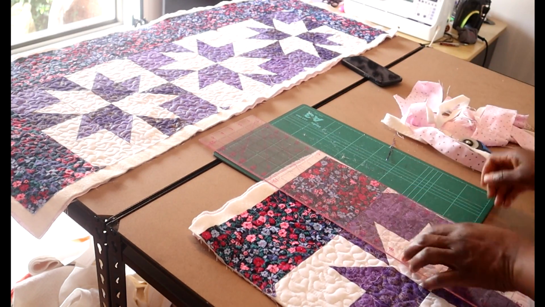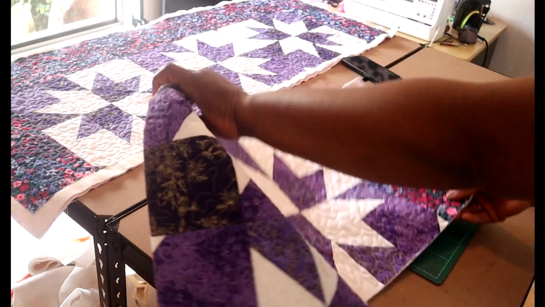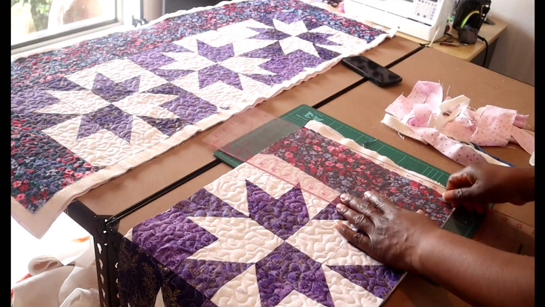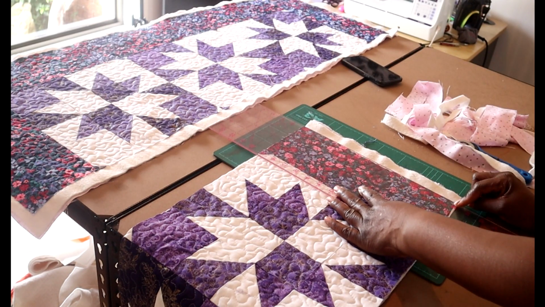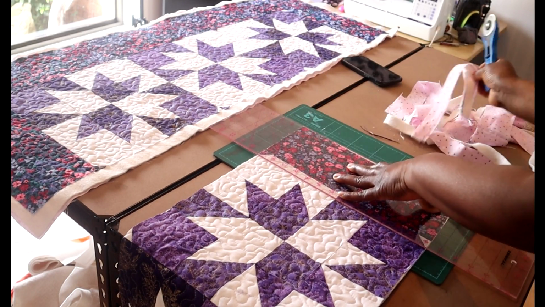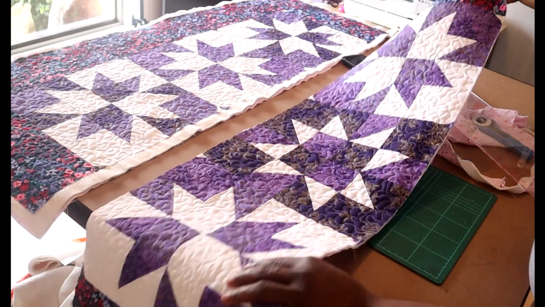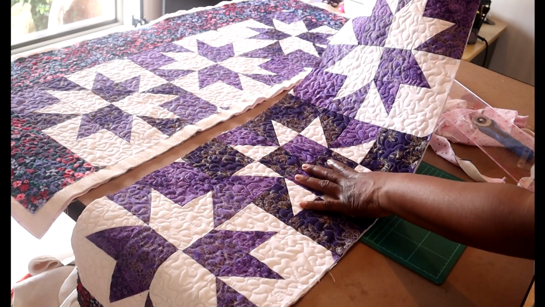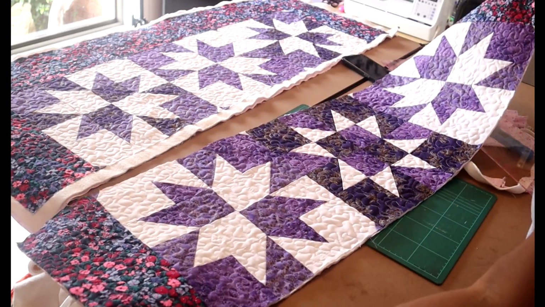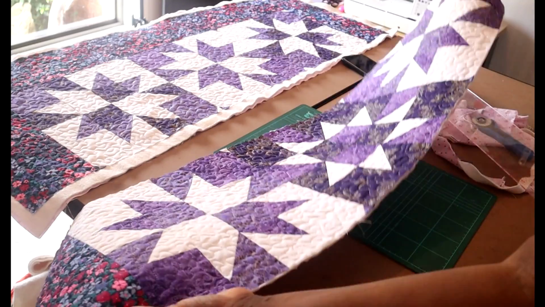Okay, and to do the sides also, so I'm just going to lay down that. Again, line up the ruler to the edge of, in this case, not the block, but the border, the side border, and just simply trim away. Okay, so you should have a piece that looks like this. So I know it's the middle because my darker block is in the middle, and there is no excess batting or backing fabric on it.